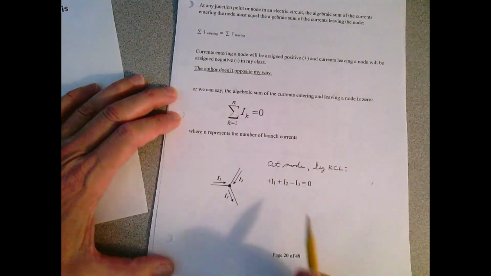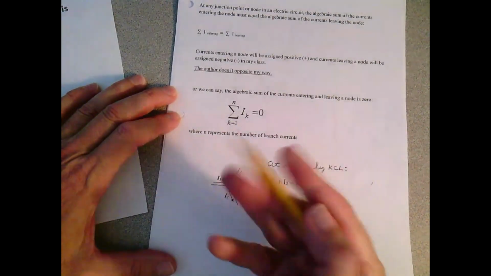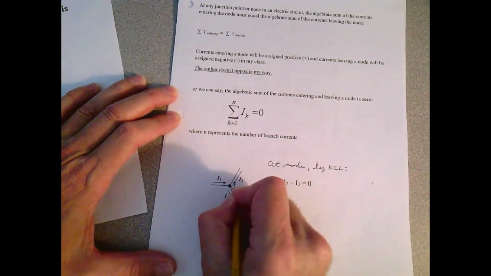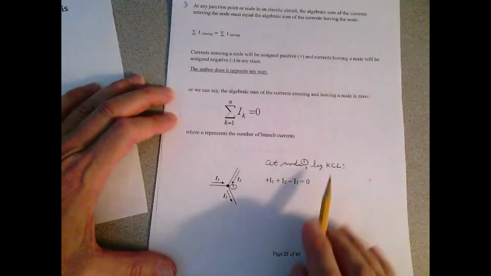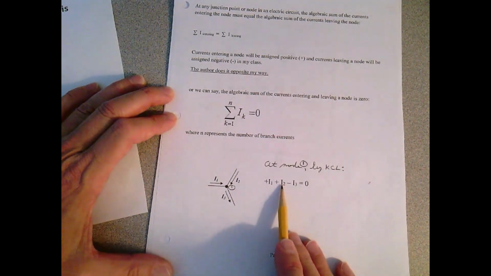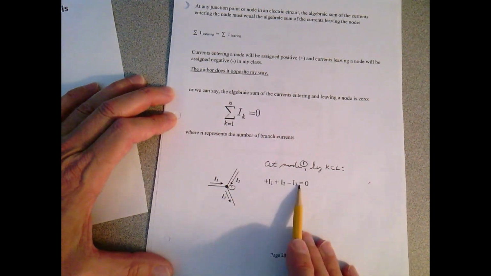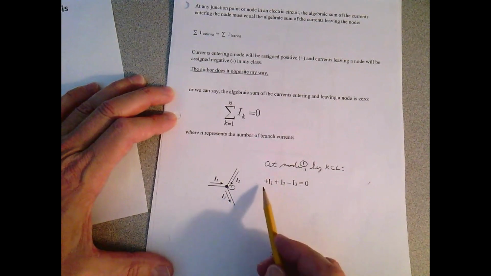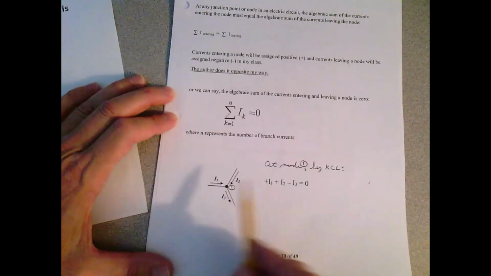On an exam or on a test, you're going to write at the particular node. Let's identify this as node 1. So at node 1, by Kirchhoff's current law, we get a plus I1 because it's coming in, plus I2 because it's coming in, minus I3 because it's leaving equals 0. That's an equation. That's a node equation at that node 1.